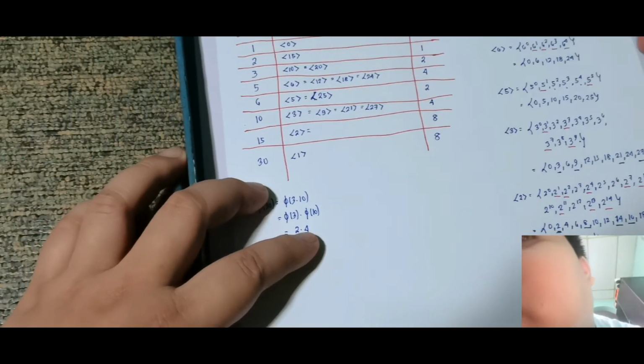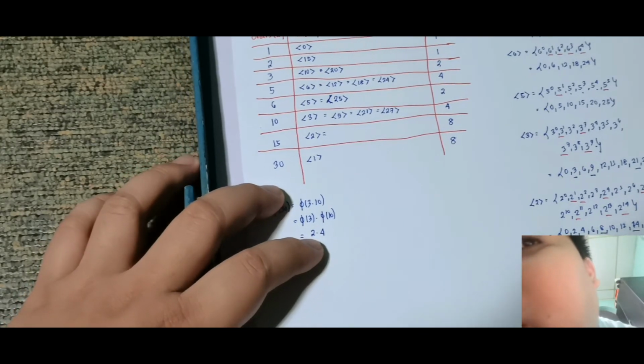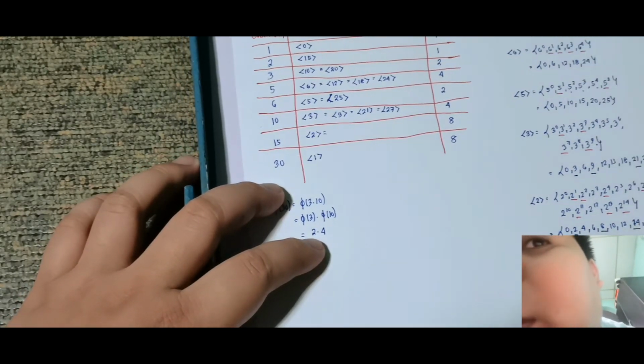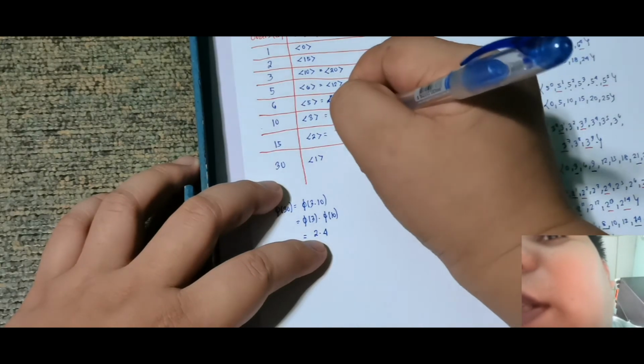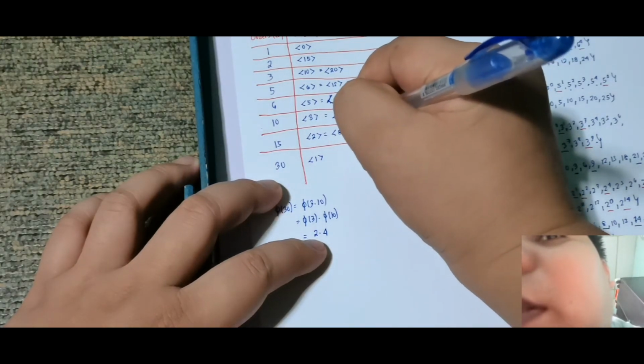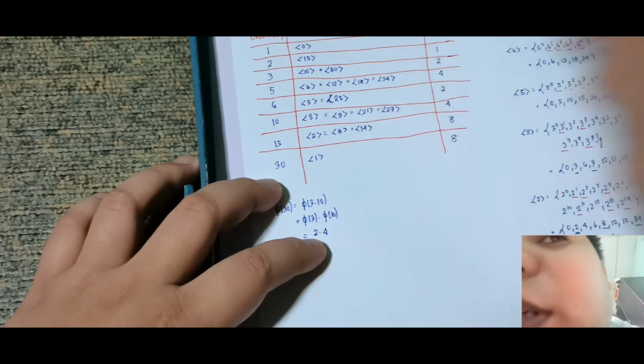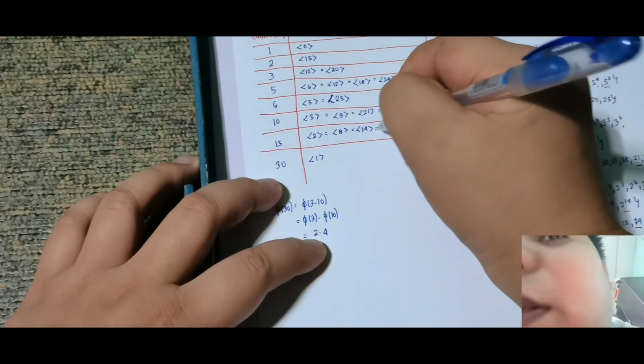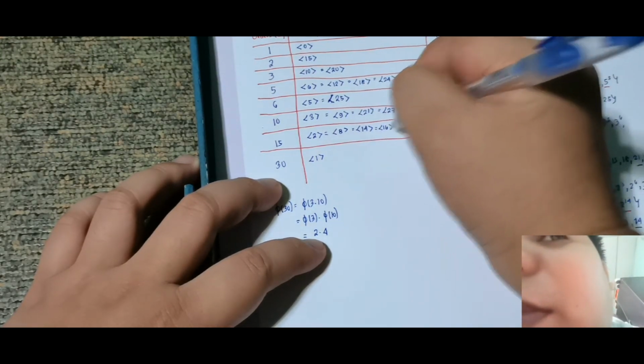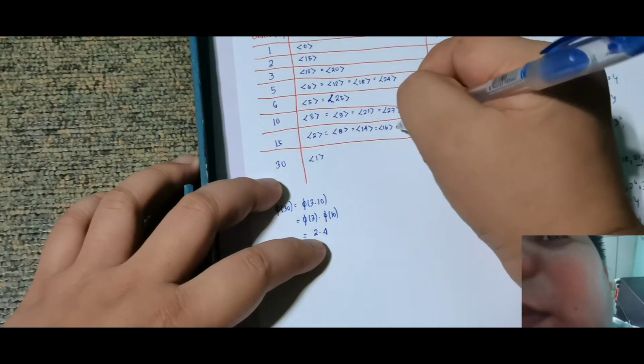Okay, so meaning lalagay natin yung mga yan. So this is just 2, 8, 14. Okay, so 8, 14, 16. So kasi 8 sila. 16, 22.